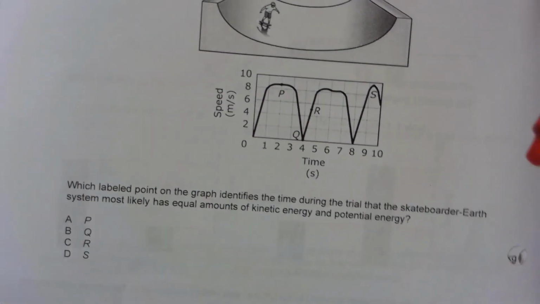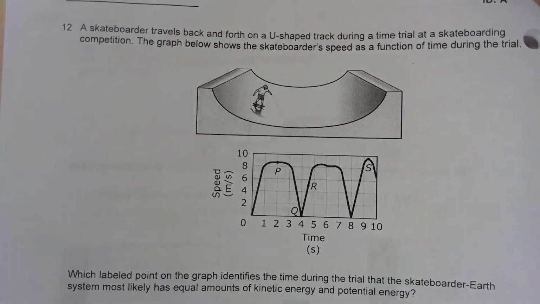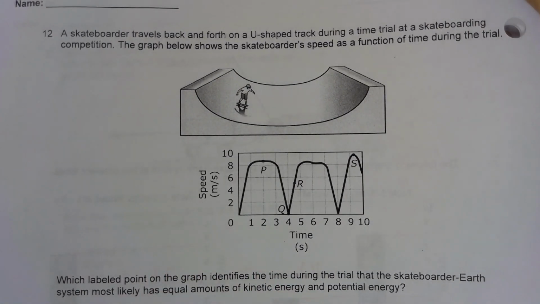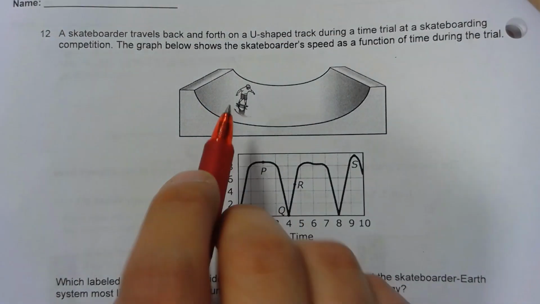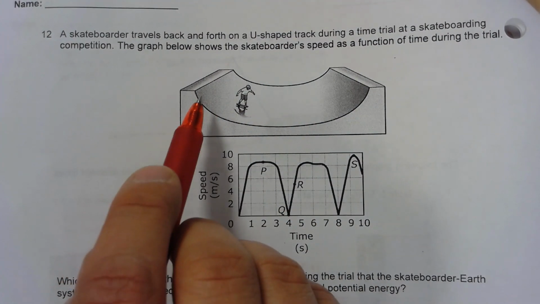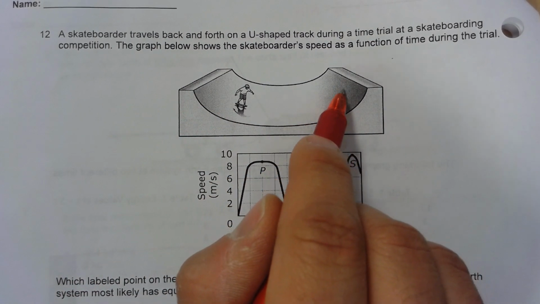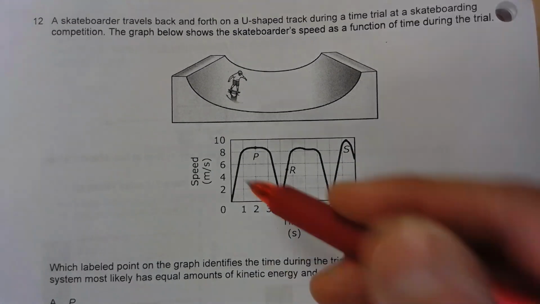Number 12 is another funny one. We haven't seen a graph that looks like this, but it is just a velocity time graph. So imagine this skateboarder. Here's the thing. The skateboarder is basically just a pendulum. So he goes quickly this way, slows down, stops, goes quickly this way, slows down, stops, and back and forth. And so sure enough, that's what we see.